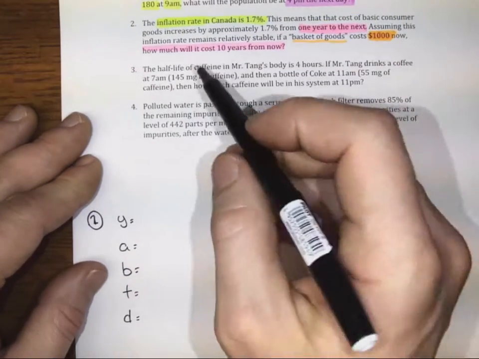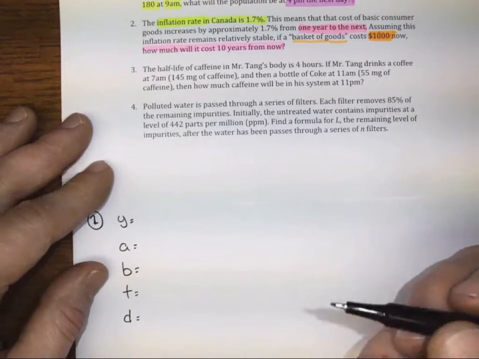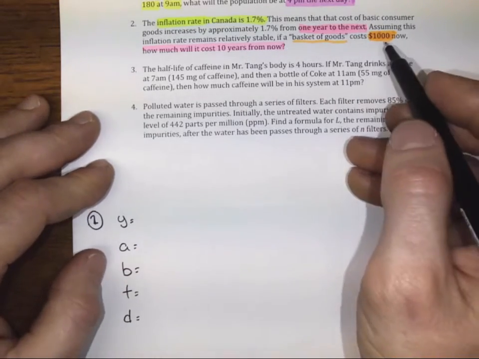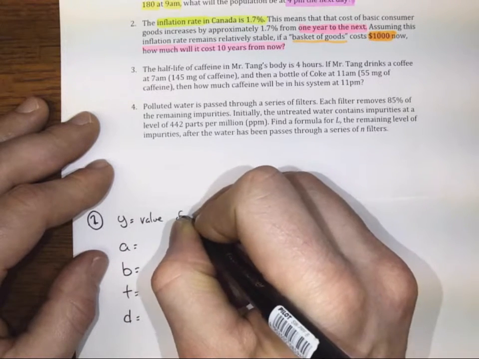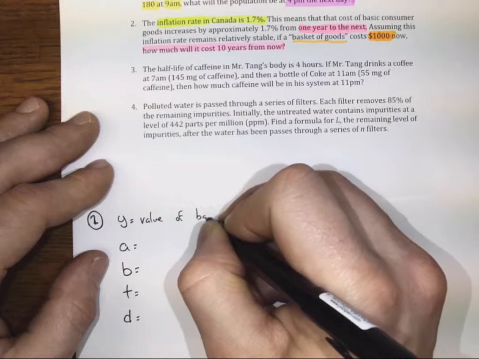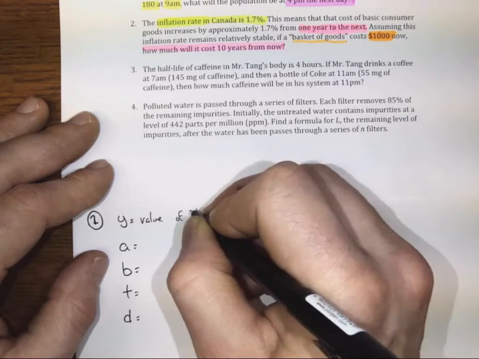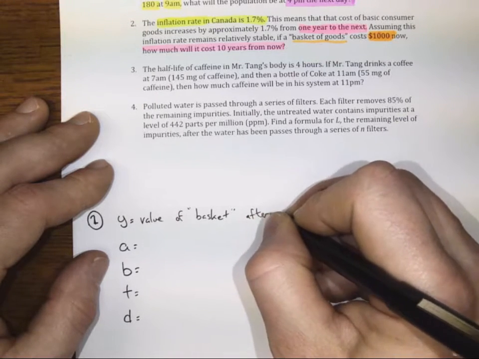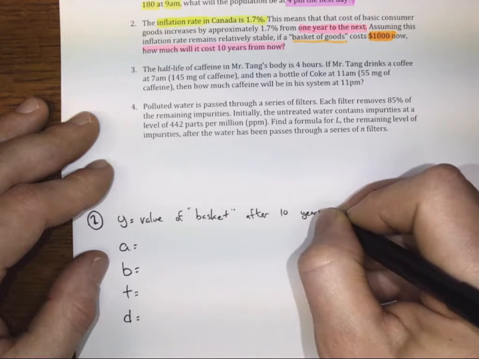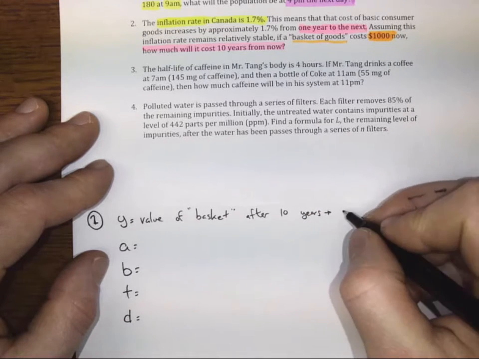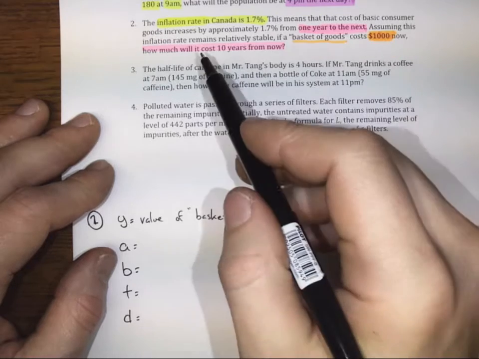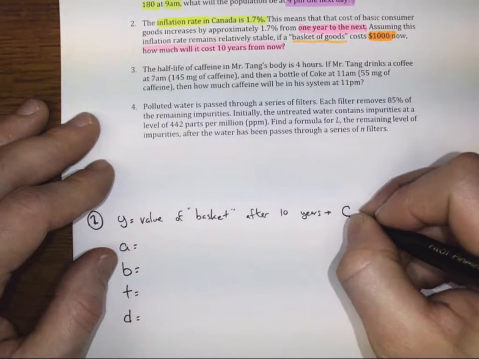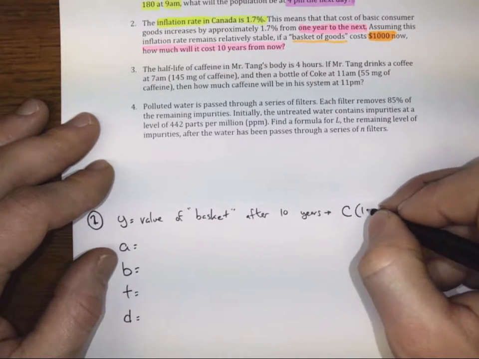So this will be the value of the basket after 10 years, which I can call, should I use V for value, C for cost? I guess we use the word cost. So let's say cost after 10 years. C is a function that depends on t, cost is going to depend on time.